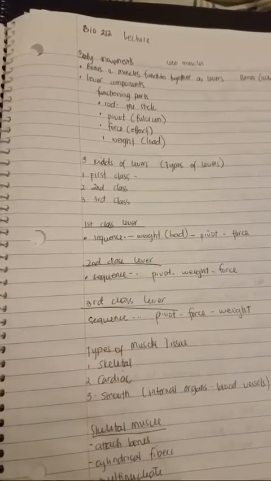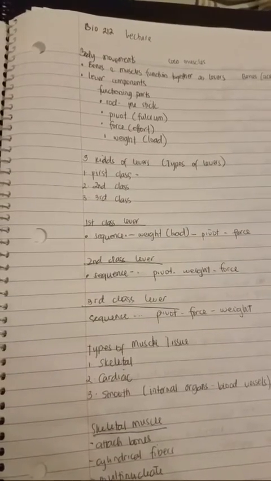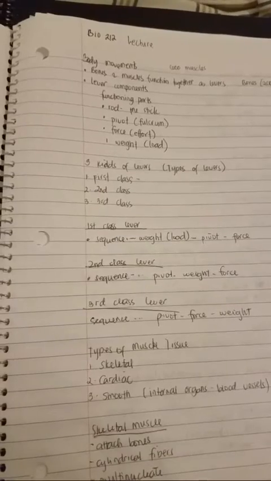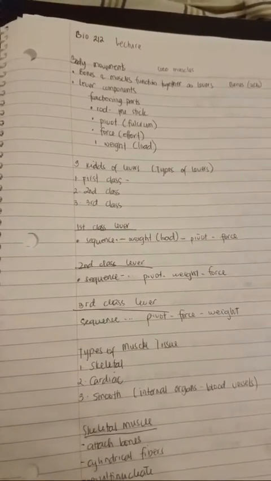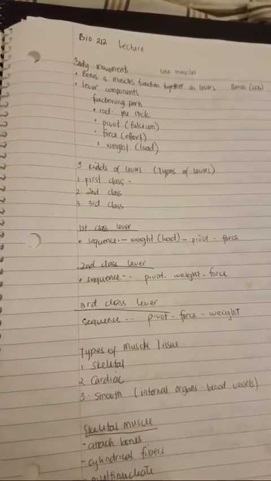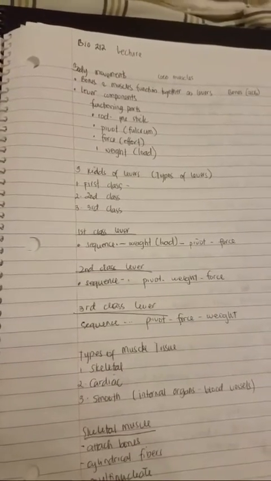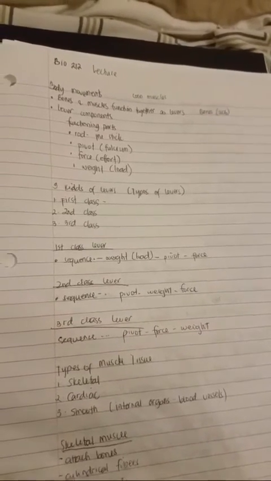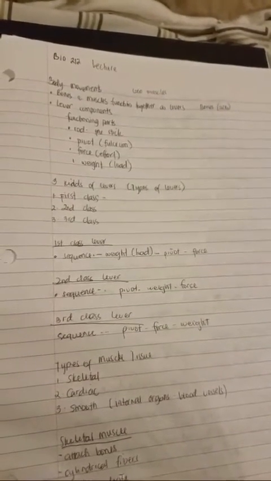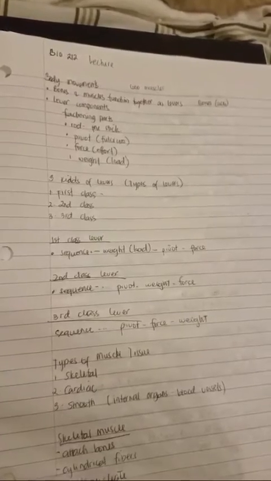The lever components, we have functioning parts: the rod, it's called the stick, pivot, fulcrum, force, effort, and weight or load. So there are three types of levers: first class, second class, and third class.